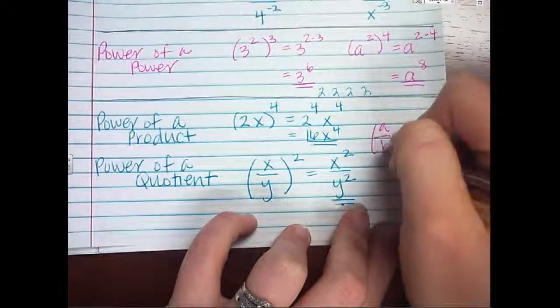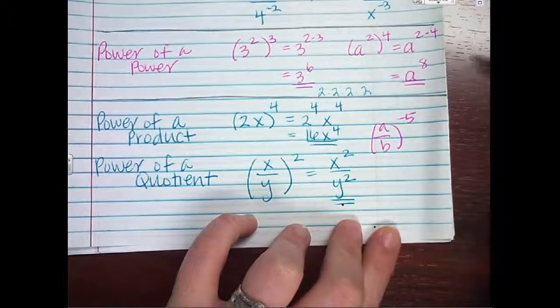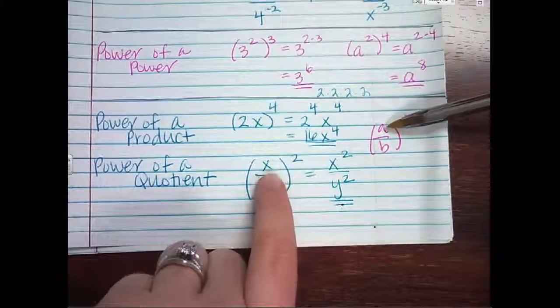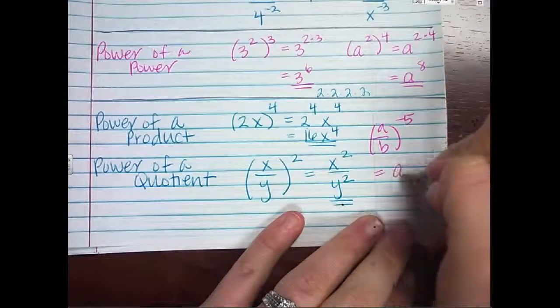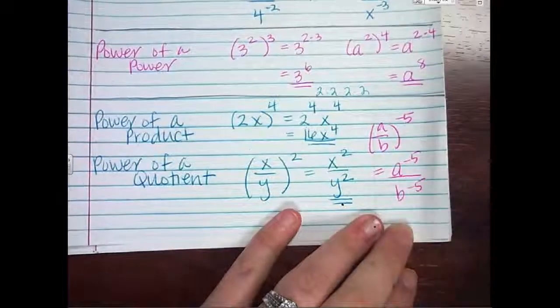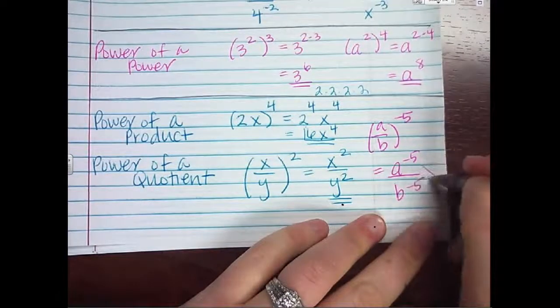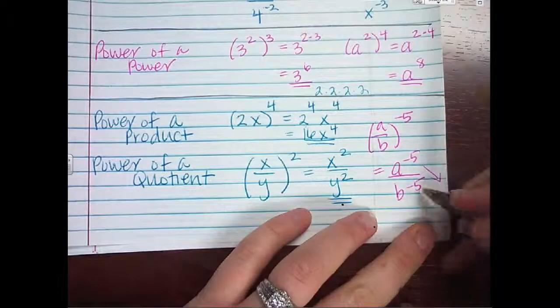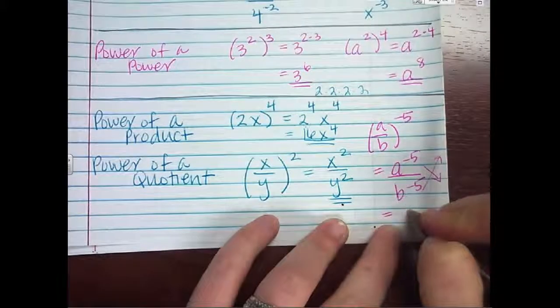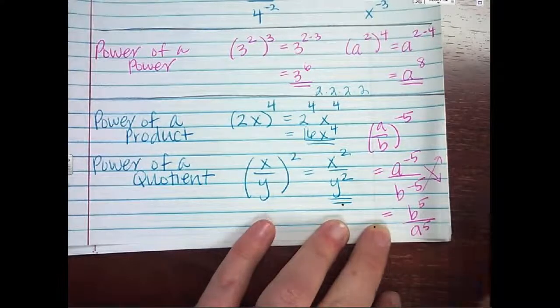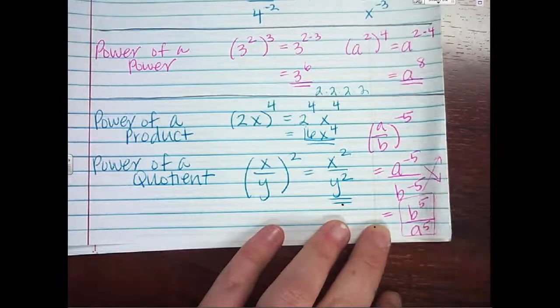Let's do a over b to the negative 5. So I'm combining two different properties here. First thing I want to do is this one. I want to put the negative 5 to the a and also to the b. So I'll write it right here. a to the negative 5, b to the negative 5. But remember, we don't want to leave any negative exponents, so we want to make them positive. If this is negative, it's going to move to the bottom. And if this is negative, it's going to move to the top. So this is going to become b to the 5th over a to the 5th. And that's it. That would be your answer. So you're going to have something like that where they both are negative and they basically switch places.